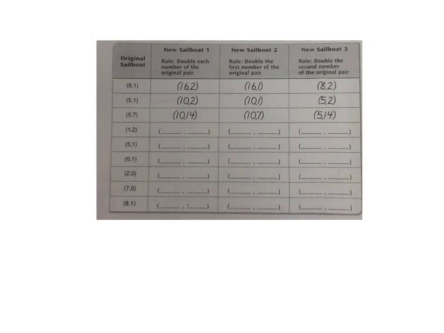Take a look at this chart. Let's talk about the changes taking place in the numbers. In the first column, under the column labeled New Sailboat 1, you can see that the rule is to double each number of the original pair. If the original pair is 8, 1, a doubled pair looks like 16, 2, which is exactly what is written in the first column. The second row down, 5, 1 doubled looks like 10, 2. In the third column down, 5, 7 looks like 10, 14.